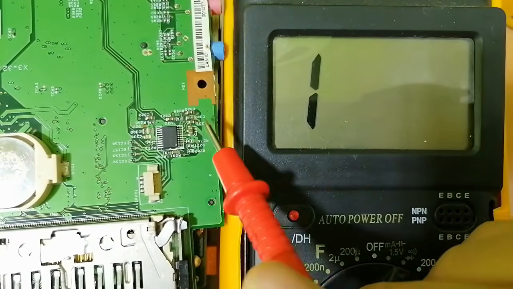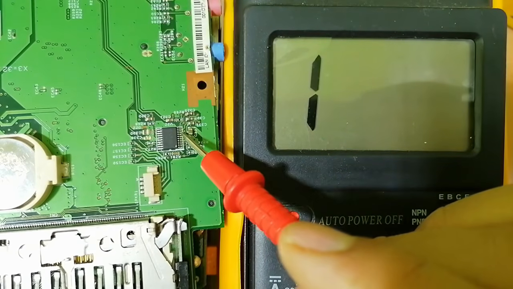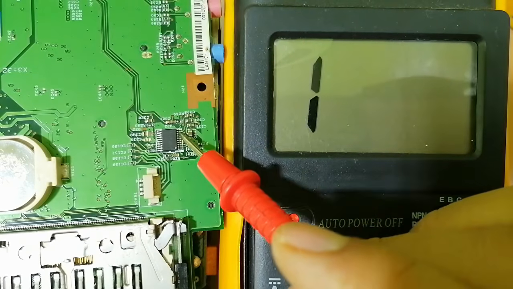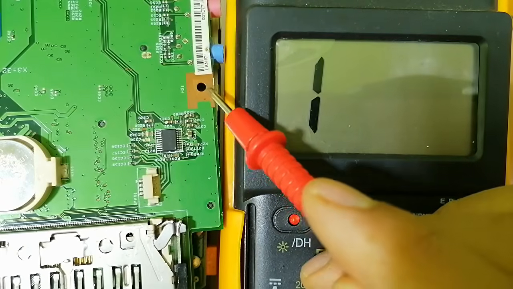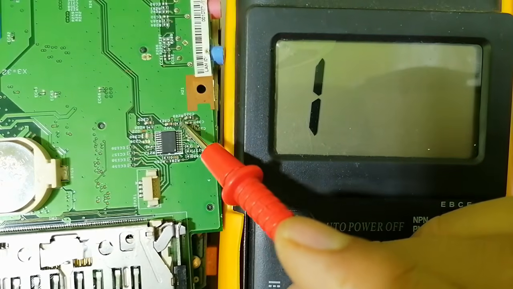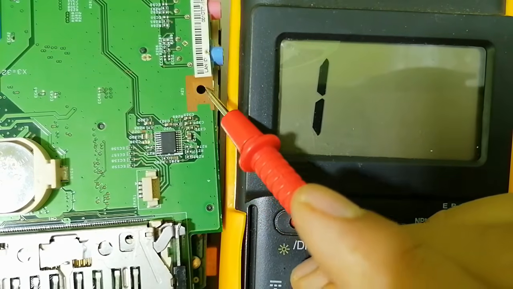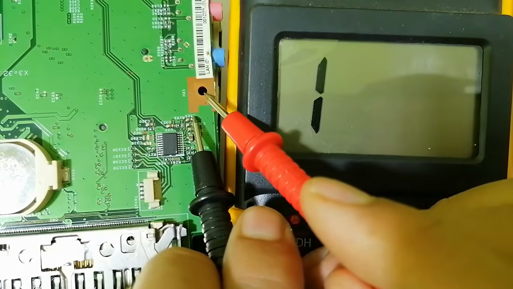Here we have the path. The same for this one, for example. Here we have the path, as you can see. So this also is connected to this IC in this path, and connected to the ground on this side. This one also, here we have the path connected to the IC here and connected to the ground here, as you can see. We can even check it also, as you can see.